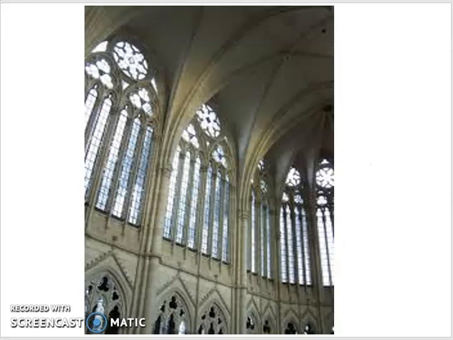Okay, this is called the clerestory. And to draw this would be crazy. So maybe you should just write a series of windows. So windows all in a row on a cathedral was called the clerestory.